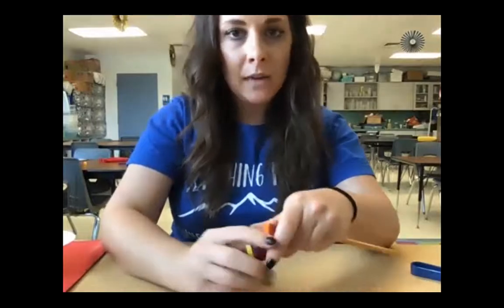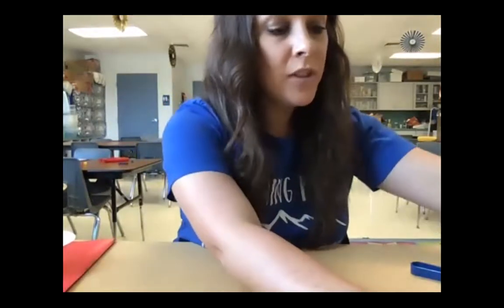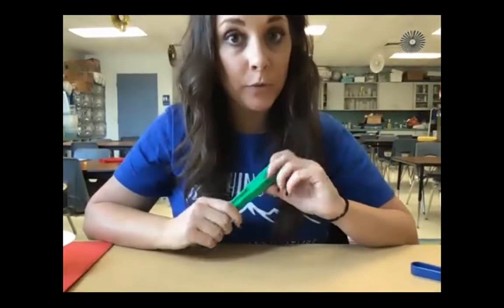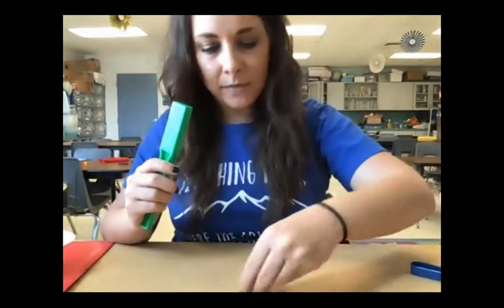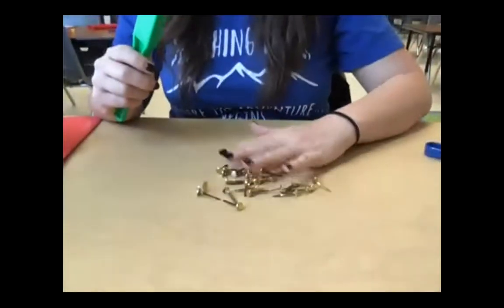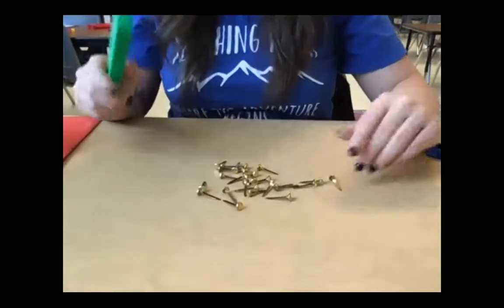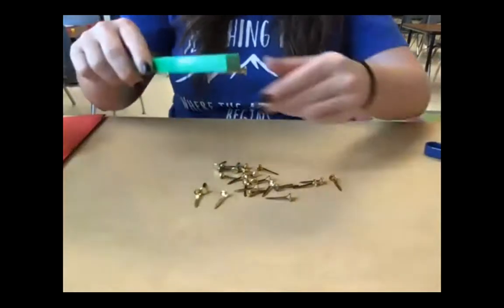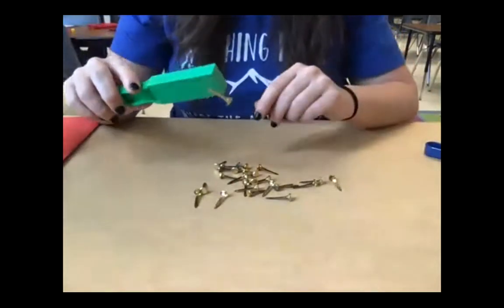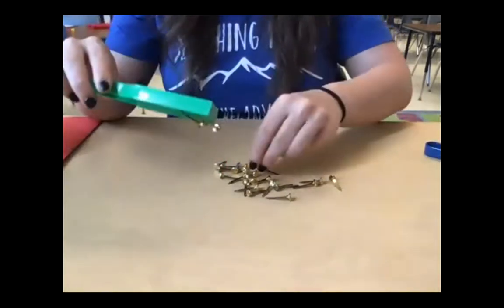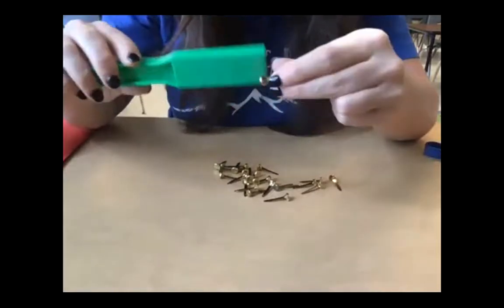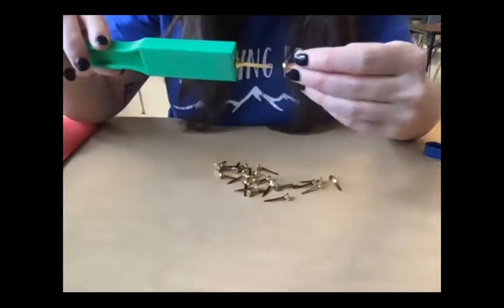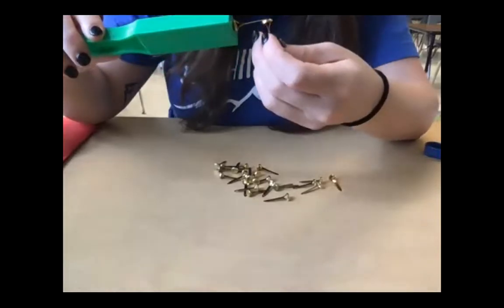One of them is called chain reaction. The cool thing about magnetism is it can flow through some objects depending how strong it is. So for this one, I'm going to use these paper fasteners because they're very light and magnetic. I'm going to pick one up, all right? And it's magnetic, it's sticking to my magnet. Now what I'm going to do is try and make a chain reaction.